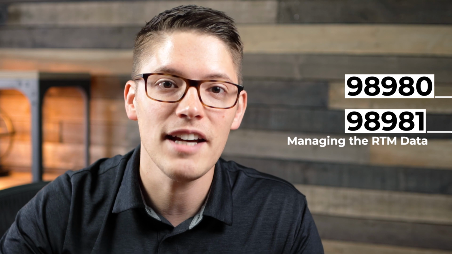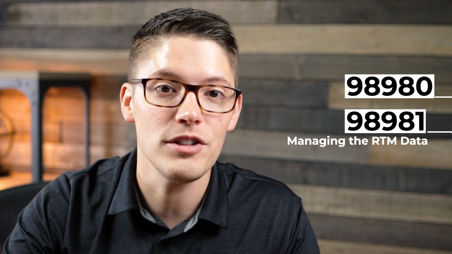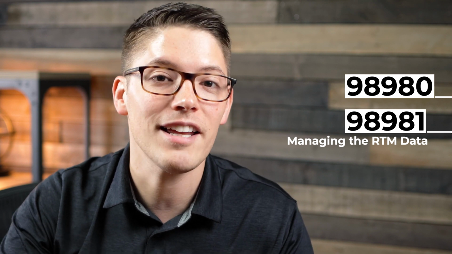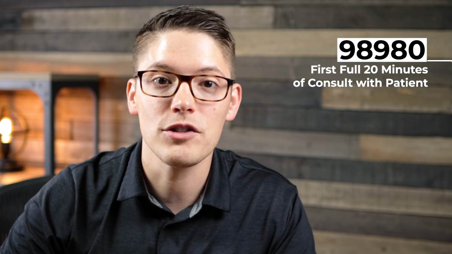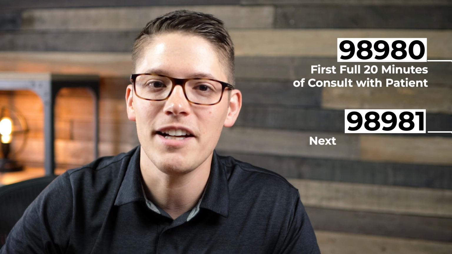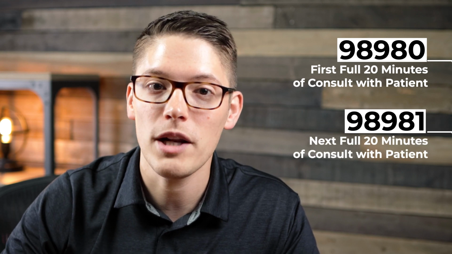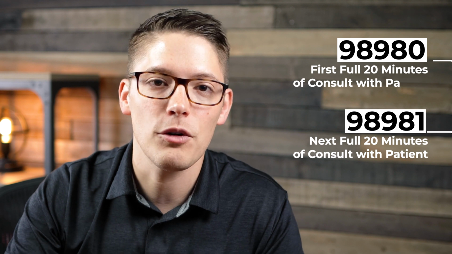The last two CPT codes, 98980 and 98981, have to do with managing the RTM data. Medicare will reimburse the therapist for monitoring and communicating with the patient about the data collected remotely. The first code, 98980, covers the first full 20 minutes that a provider consults with the patient, and the CPT code 98981 is used for each additional full 20 minutes of consultation with the patient during that 30-day period. Medicare will reimburse about $50 for the CPT code 98980 and about $40 for the CPT code 98981, and that's for each additional full 20 minutes spent consulting with the patient about the data.